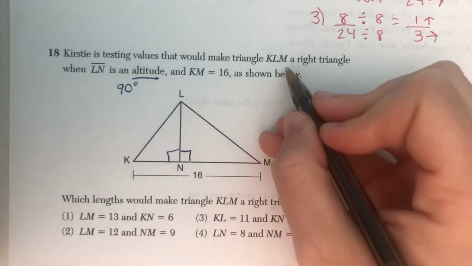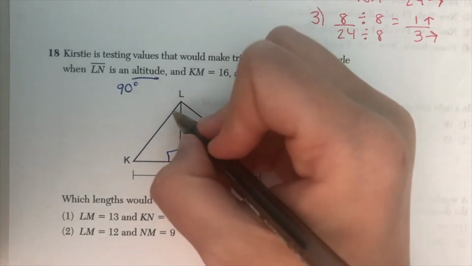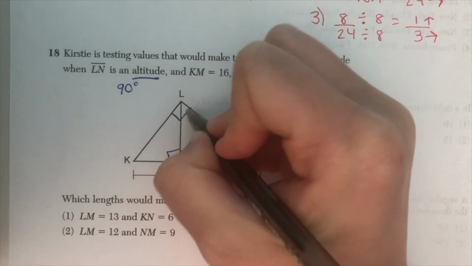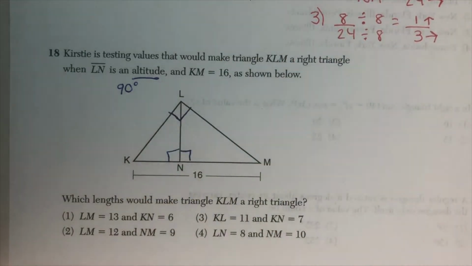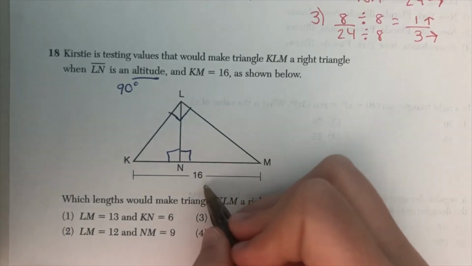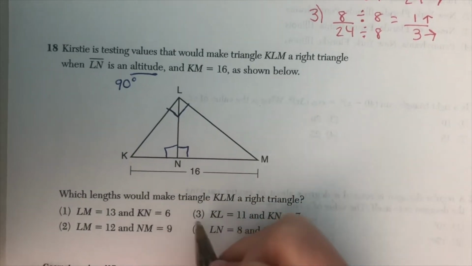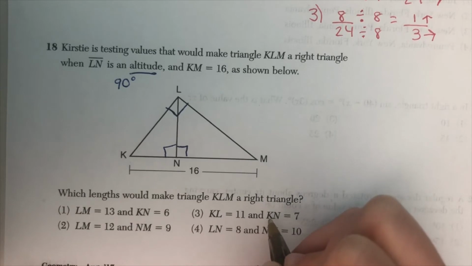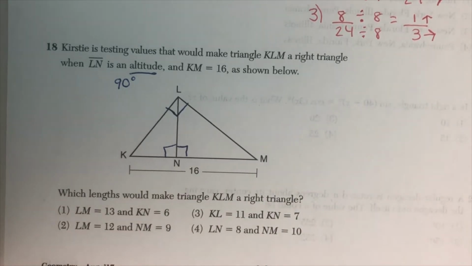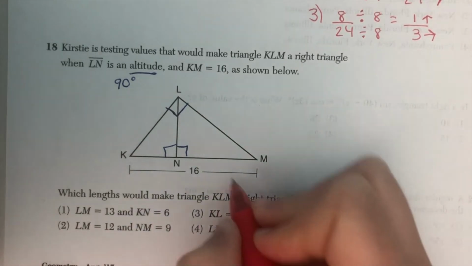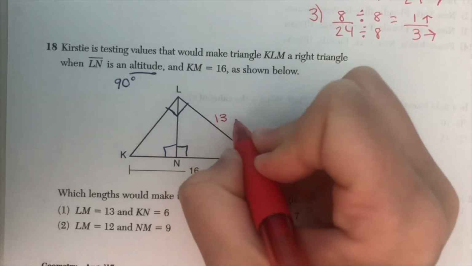And we're also testing to see if KLM is a right triangle. So that right angle is going to be here. We're given KM is 16. So now we're trying to find which lengths would make KLM a right triangle. So first we're given LM is 13. So we're just going to go through each choice and see.